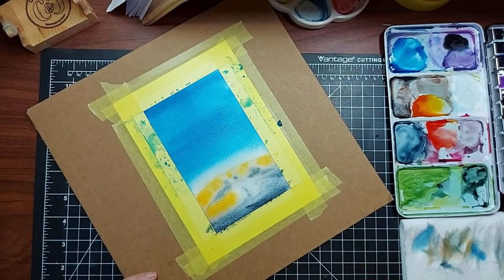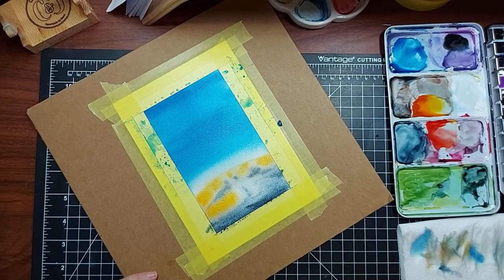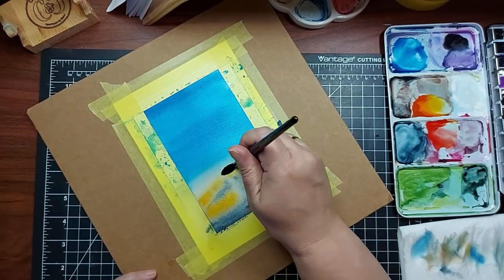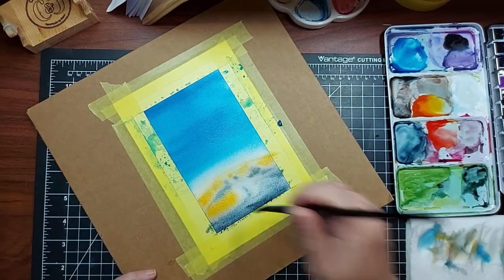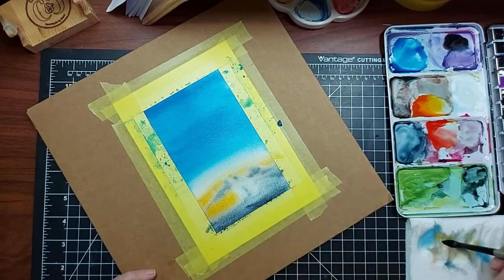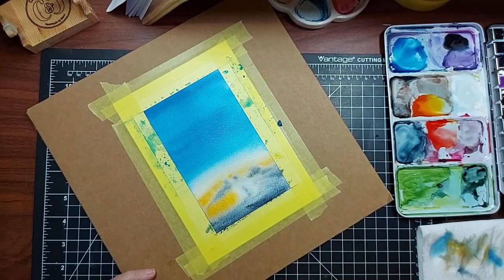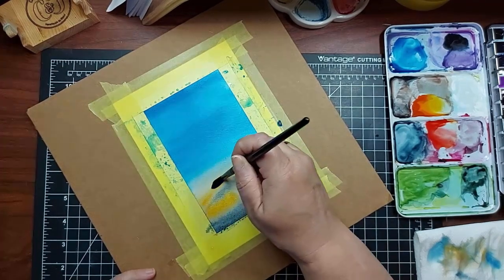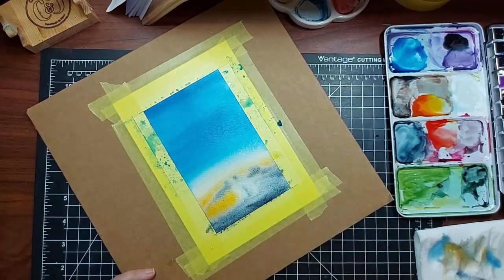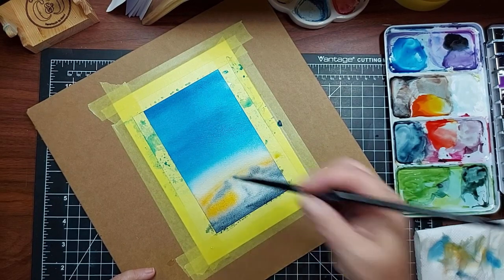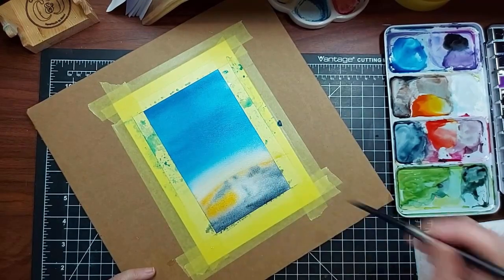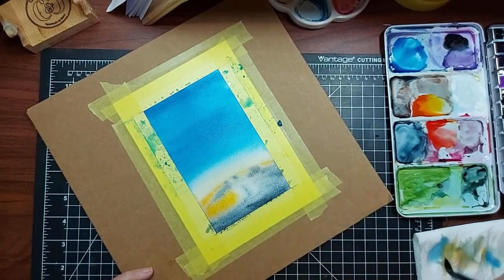And already the size of it is a little off. It's grown too much. So just keep going over. Not really hard though, because I don't want to ruin the paper.